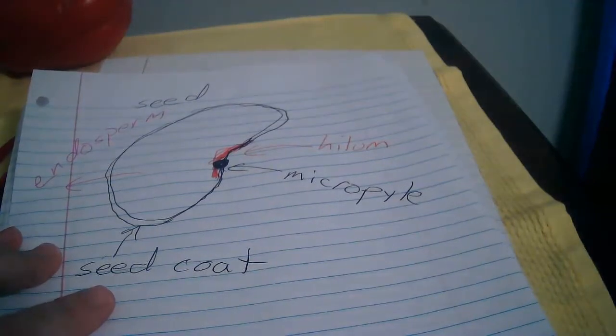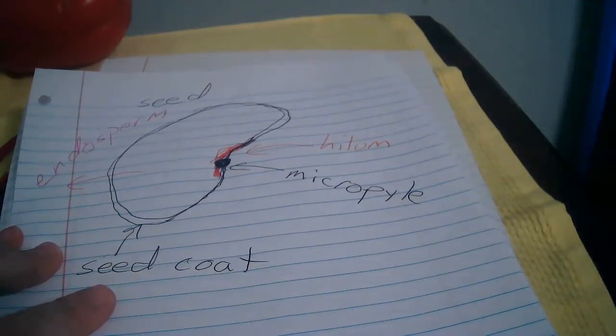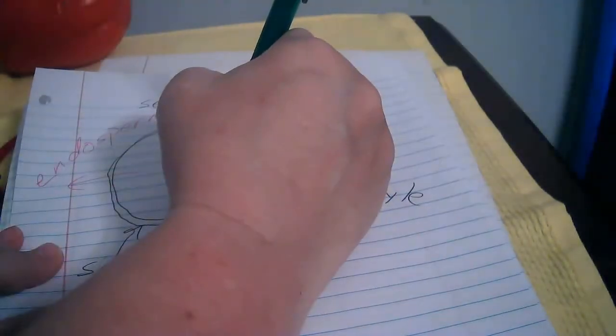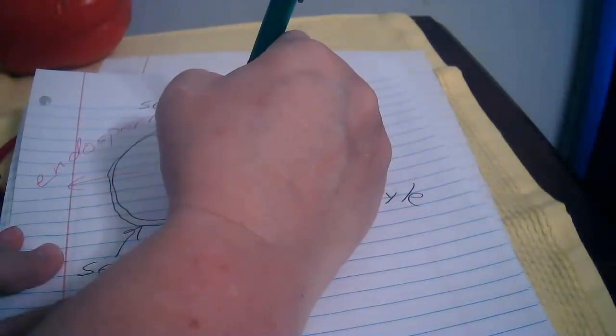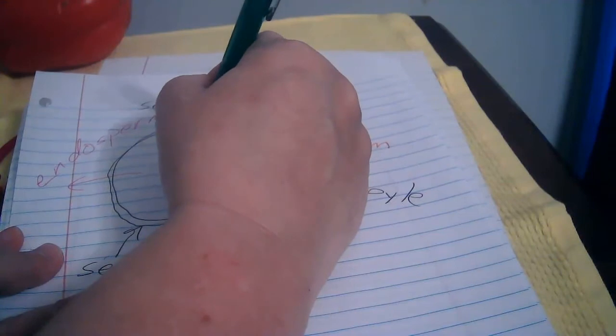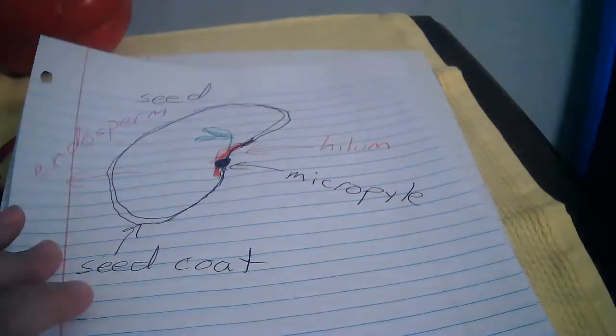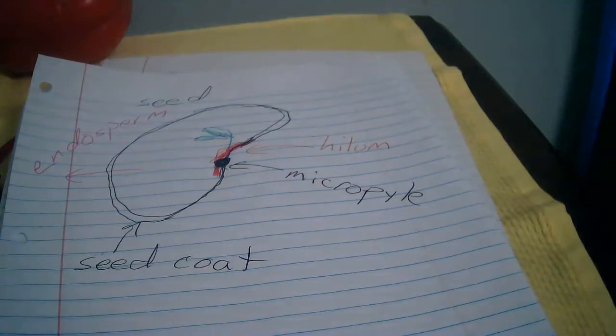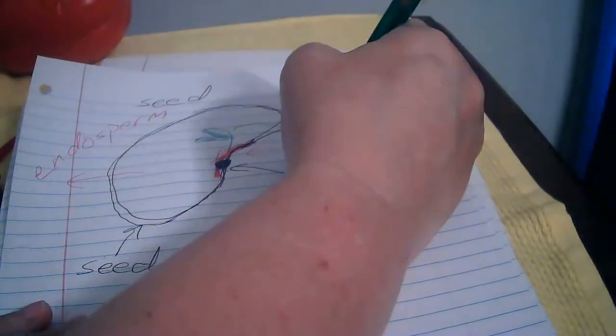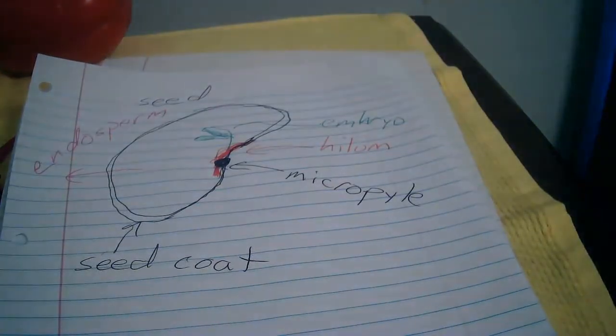Okay, and then the actual embryo of the plant is going to come out a little bit from the micropyle, and it's going to look a little bit like that. So that is the embryo of the plant. Okay. So there's a seed coat, the endosperm, and the embryo.